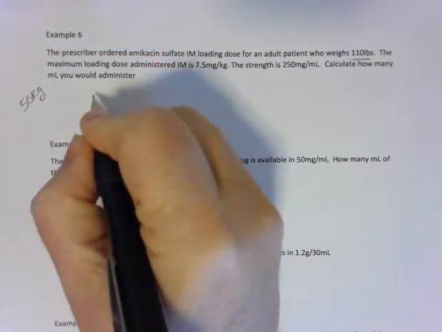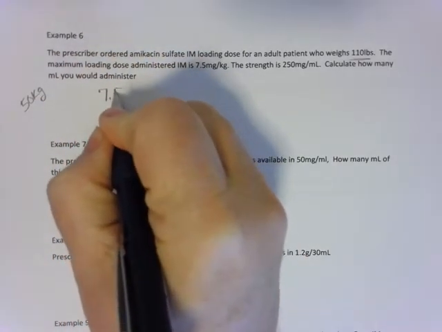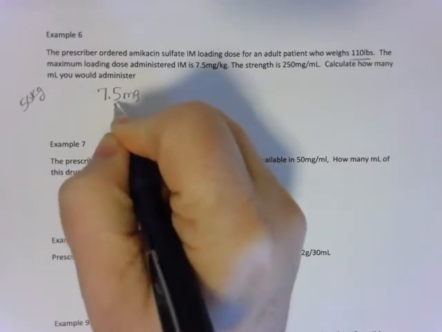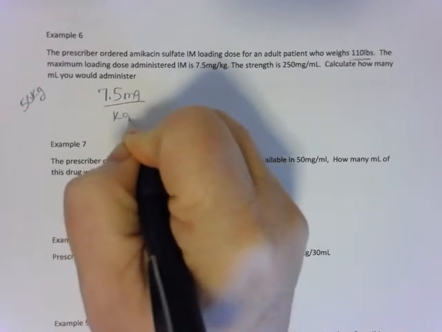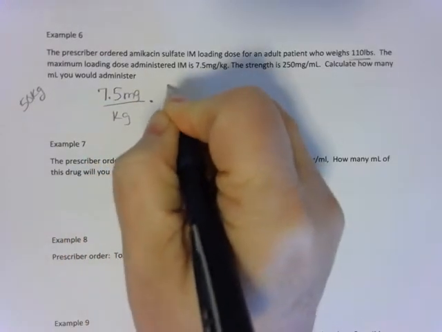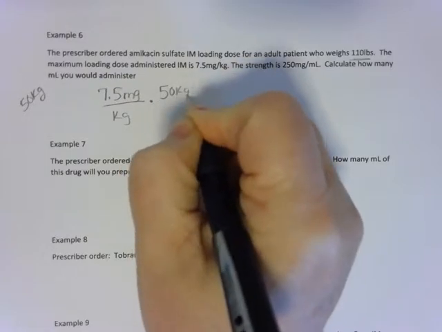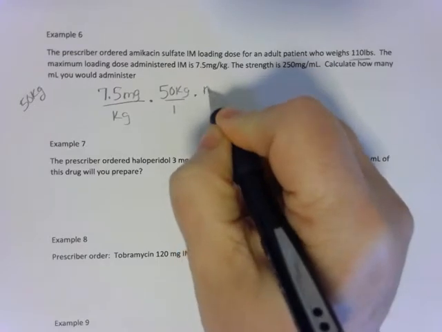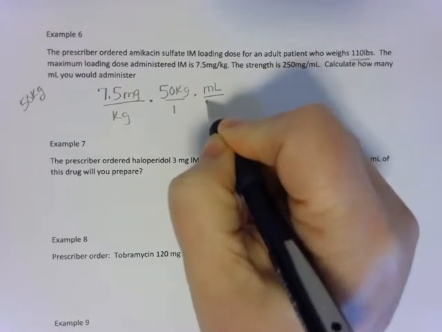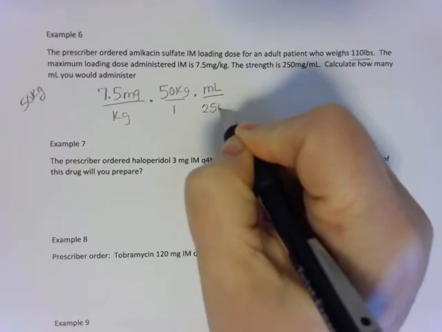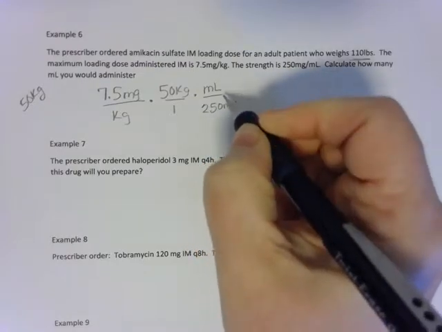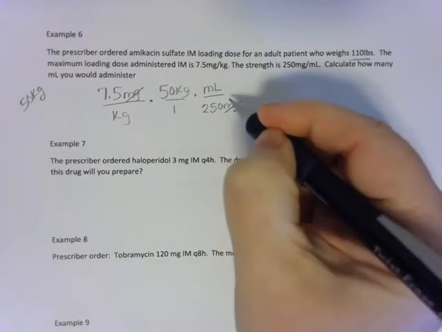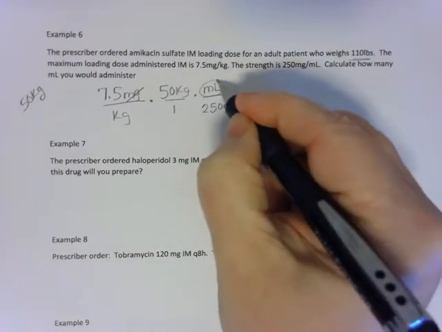So my leading dose is 7.5 milligrams, 7.5 milligrams per kilogram. We know our patient weighs 50 kilograms because we just figured that out. And our strength of the medication is 250 milligrams per milliliter. And again, I put the milligrams in the denominator so that the units cancel and I'm left with mLs in the numerator.